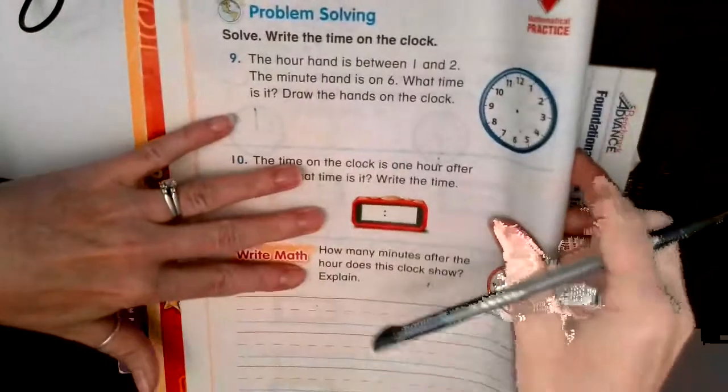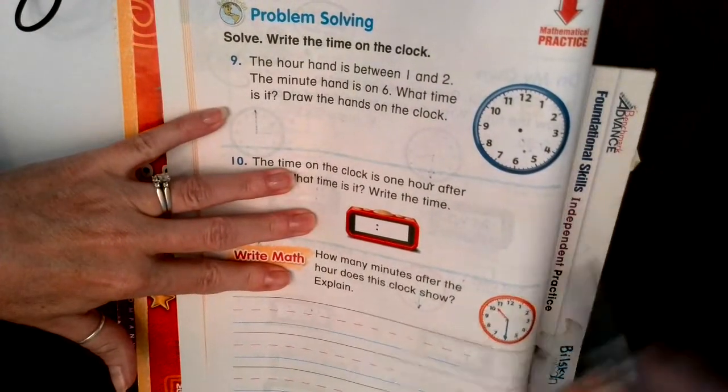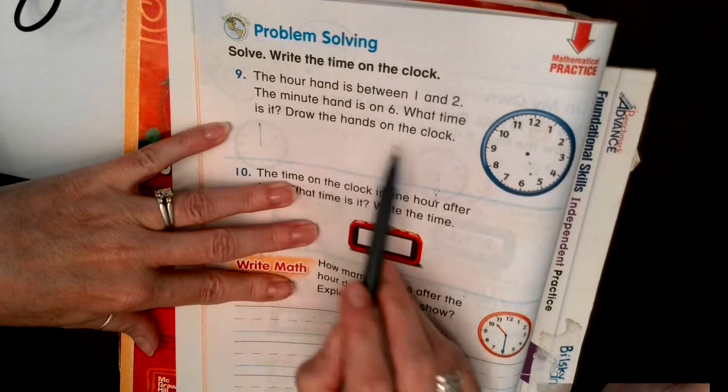Let's turn the page. It says, the hour hand is between 1 and 2. The minute hand is on 6. What time is it? Draw the hands on the clock.